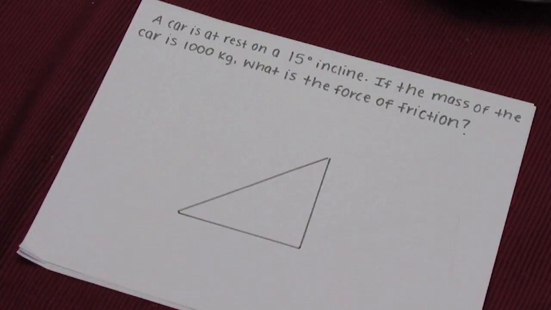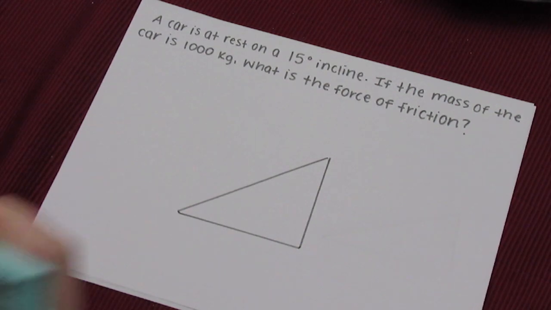8.7. So I have another practice problem, and it says a car is at rest on a 15-degree incline. If the mass of the car is 1,000 kilograms, what's the force of friction? So it already says that the car is at rest.